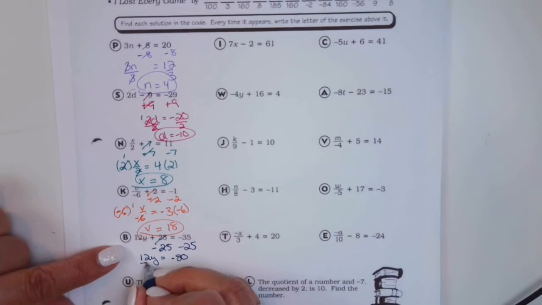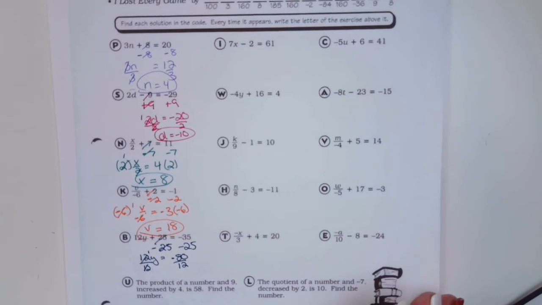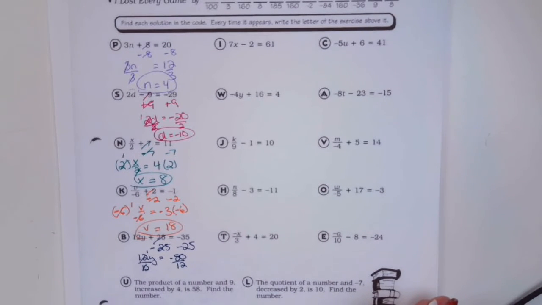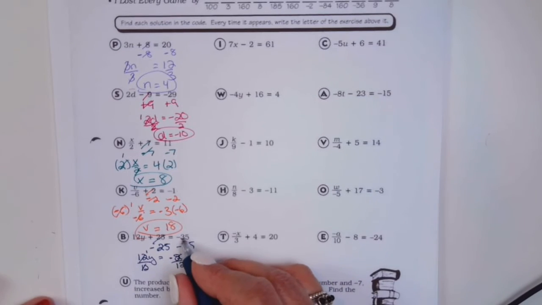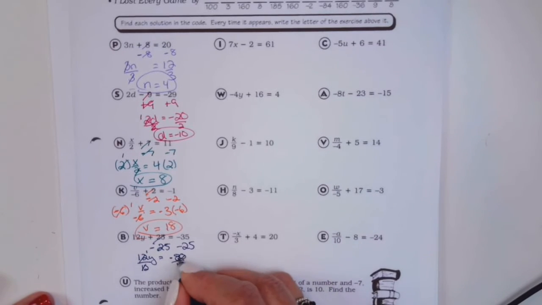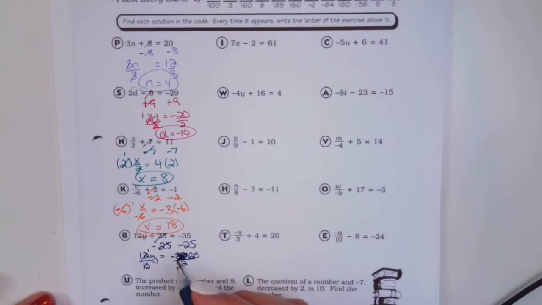And then we are dividing by 12 because we have a multiplication there. Dividing by 12, and we get, hold on a second, that's not 80. That is a 60. This doesn't match. So negative 60 divided by 12, y equals negative 5.